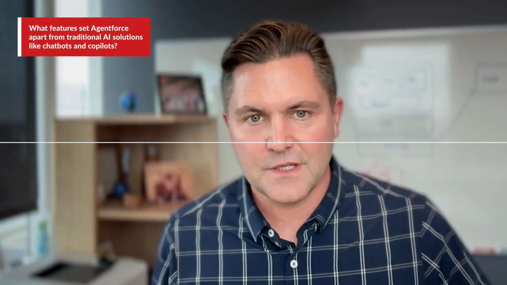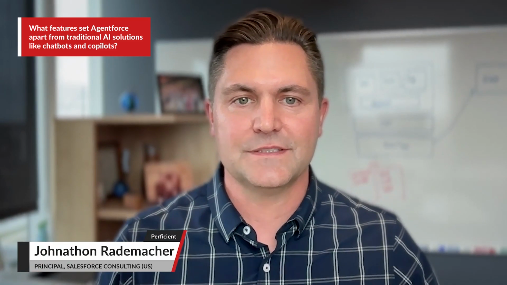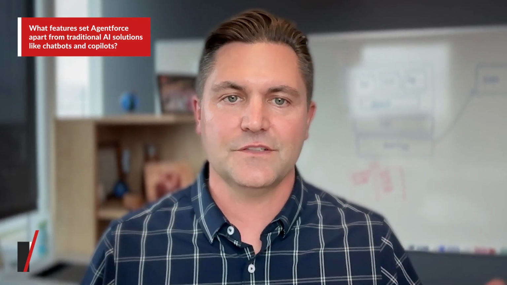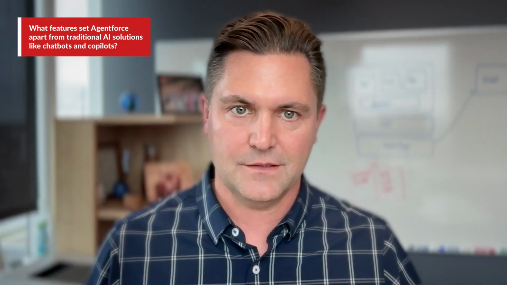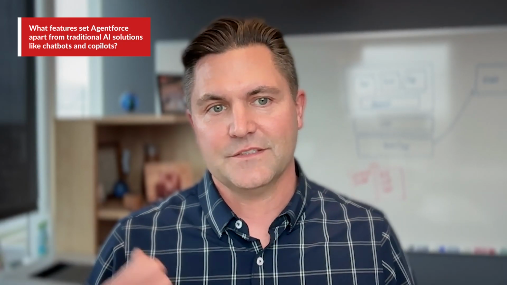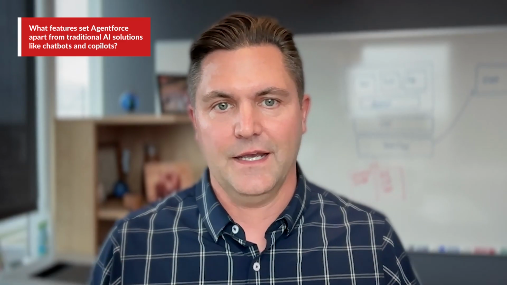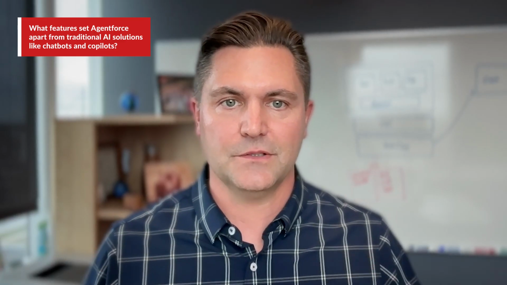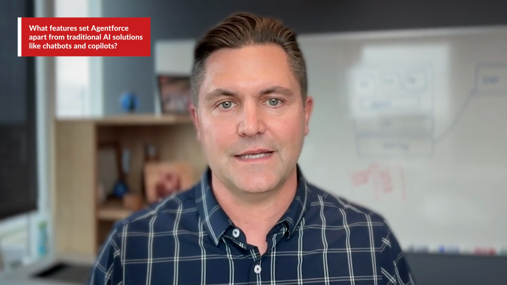Yeah, so Agentforce really brings a collection of tools together. It's different from chatbots and traditional co-pilots, if you will, because in those environments, you're just talking to a large language model. An agent is really meant to leverage a large language model, plus a reasoning engine, plus a RAG architecture. So we're able to build out a lot of memory and build out that prompt in a much larger way for the agent to interact with.